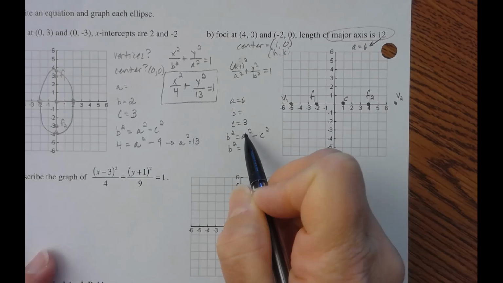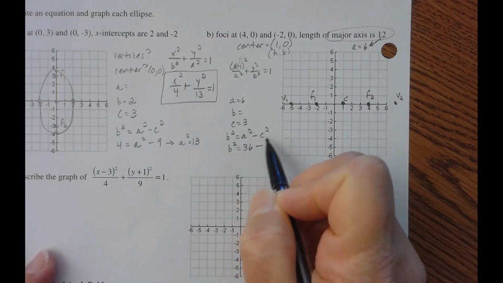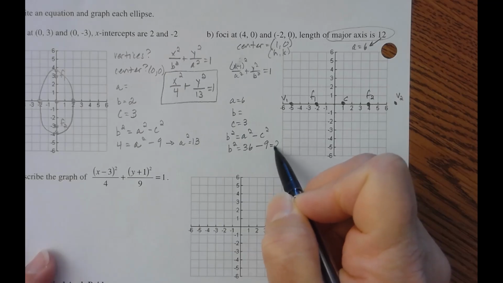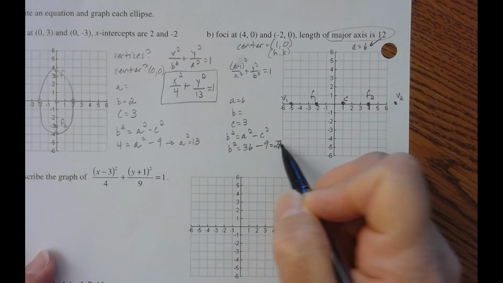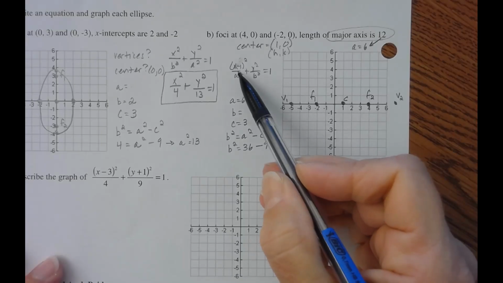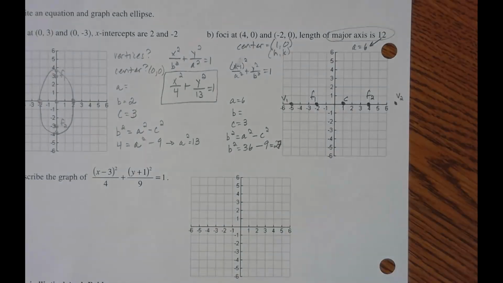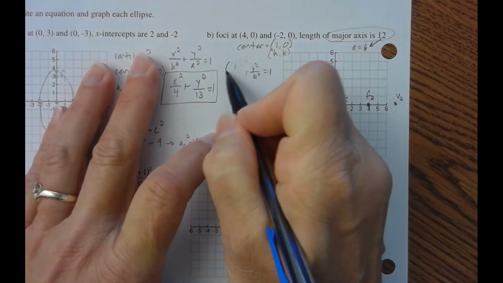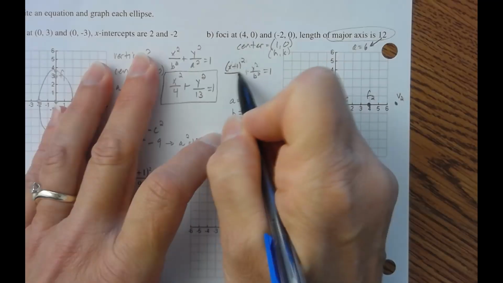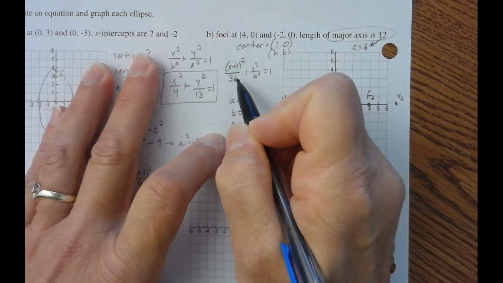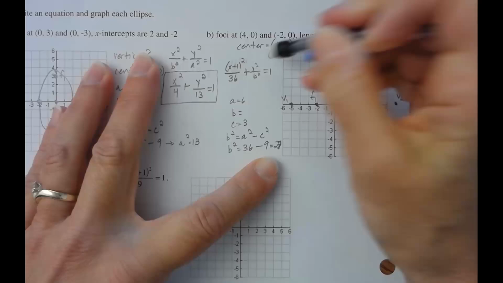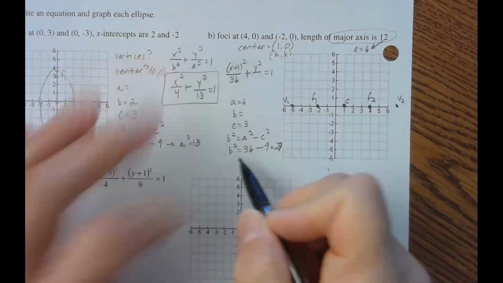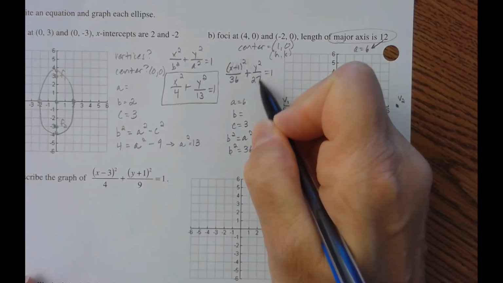b squared equals 6 squared, which is 36, minus c squared, which is 9. That's 27. So when I write my equation, I have x minus 1 squared over a squared. a squared will be 36. Plus y minus k, which is just y squared, over b squared, which is 27, equals 1.